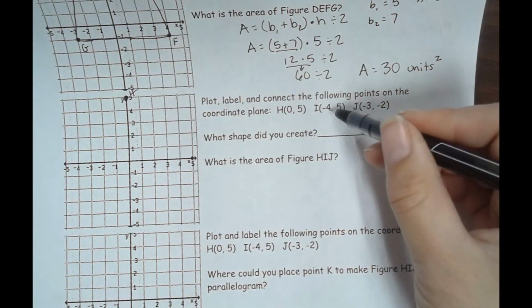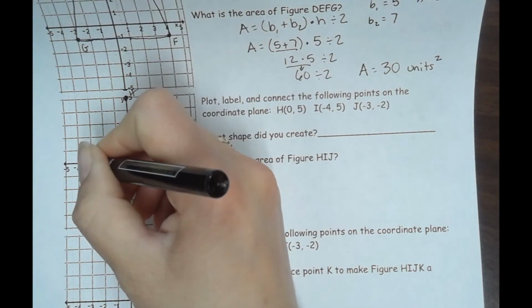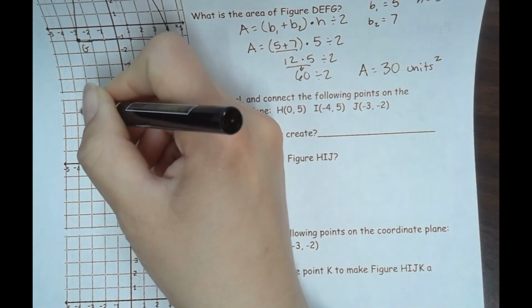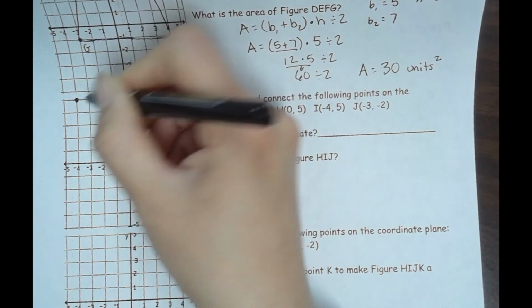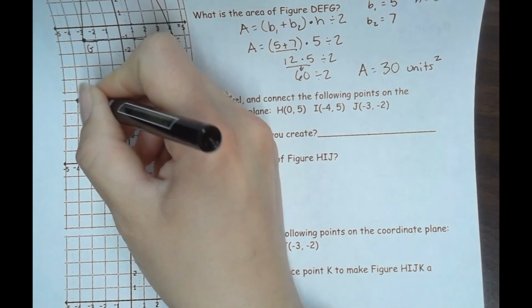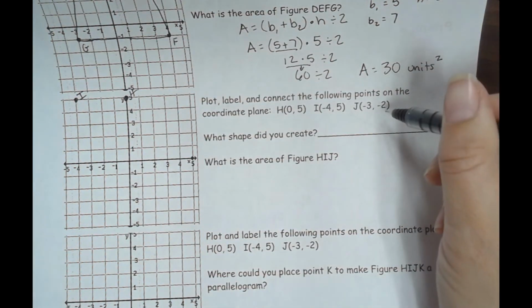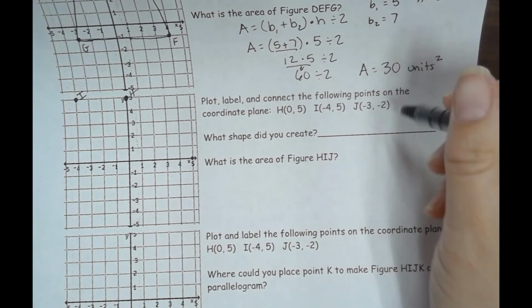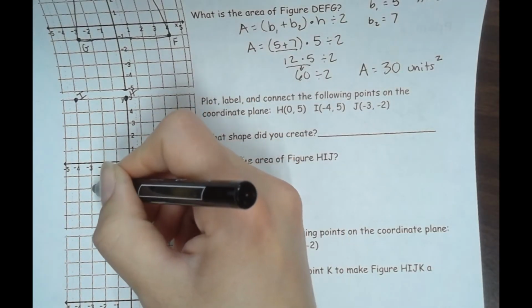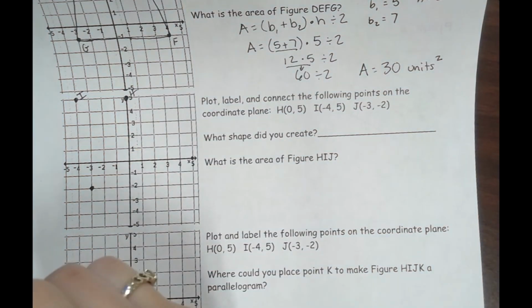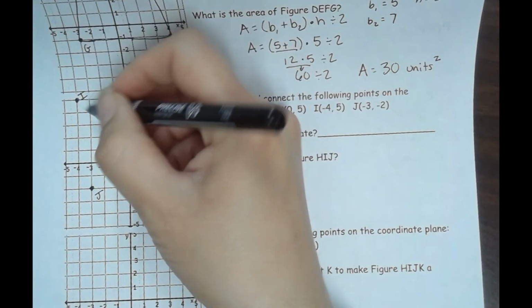I is at -4, 5. So -4, +5. That's I. And J, -3, -2. So I'm going to go 3 to the right, 2 down, and label that one J. Okay, connect them.